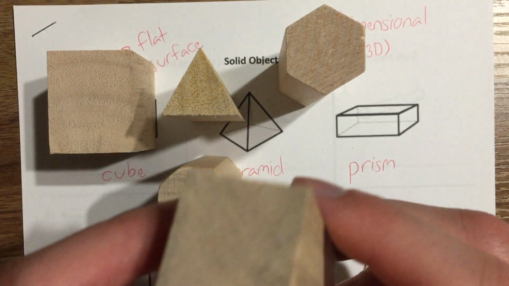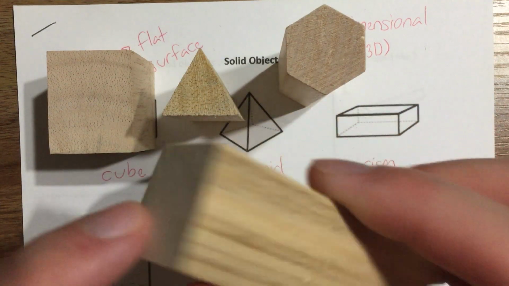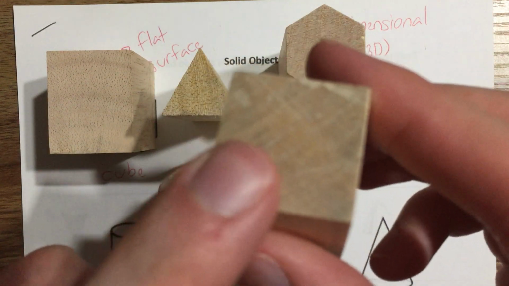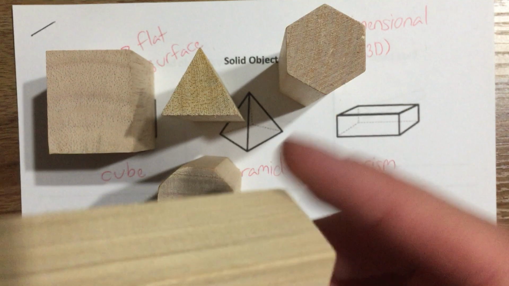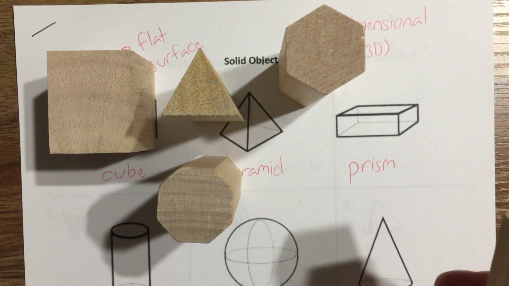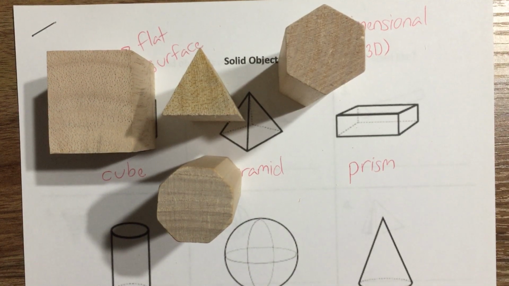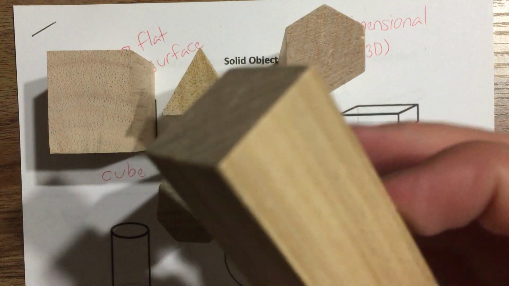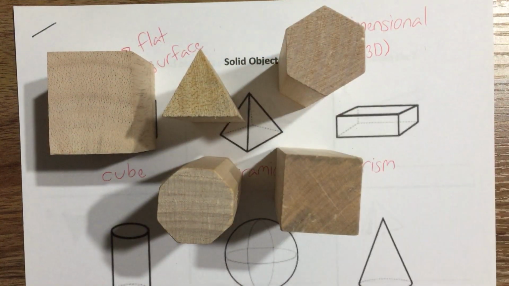Then, we got one more prism here for you. On this end, we have a square. On this end, we have a square. And connecting those squares are 4 long rectangles. That would be a square prism. Technically, a cube is also a prism, but it's a very special type of prism. That's why we call it a cube. Just like a square is technically a rectangle, but a square is a special rectangle, so it's called a square. This one is a square prism. Okay. Square on the end, long rectangles connecting them.